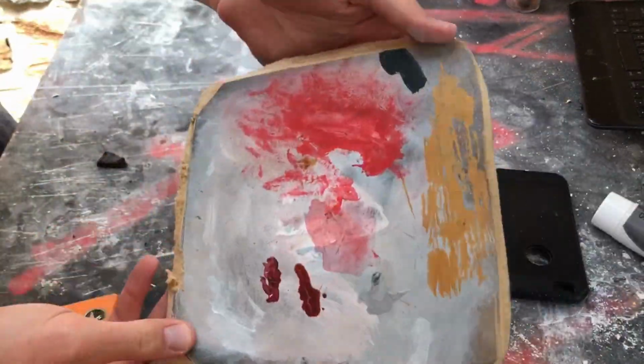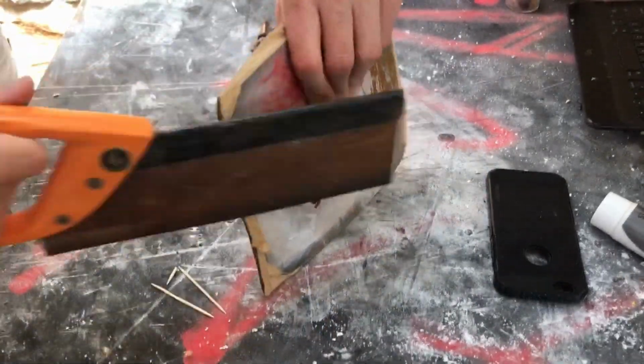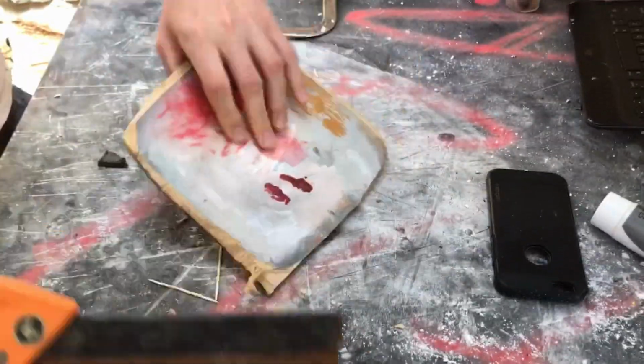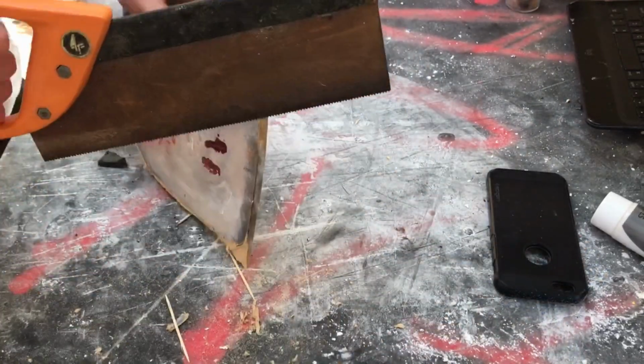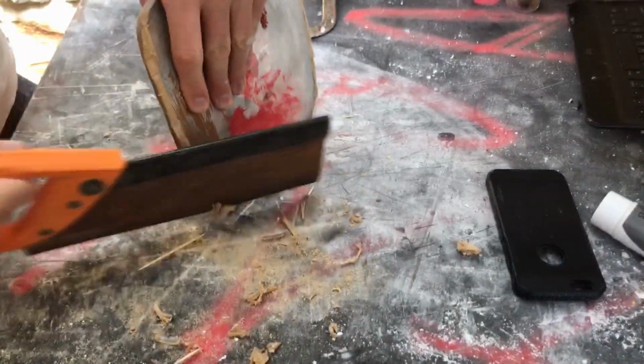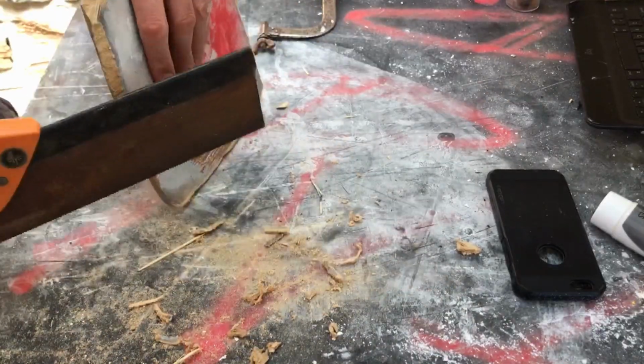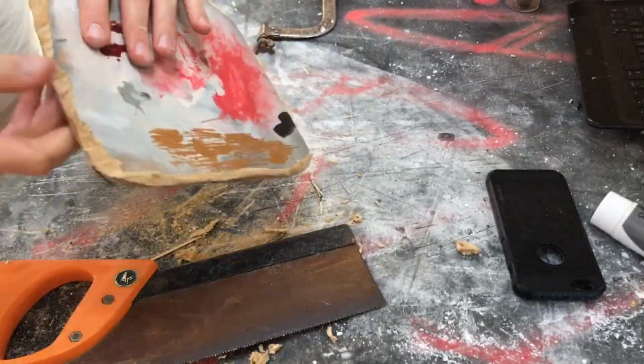You might recognize this chunk of wood I've been using as a paint palette for a while, but I'm going to get the saw out. I'm going to soften some of these edges so they're a little bit more angled, and it will become the base for the monolith. Yeah, nice.